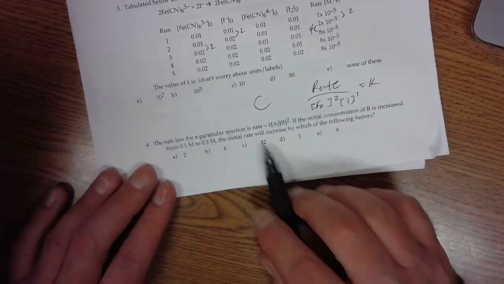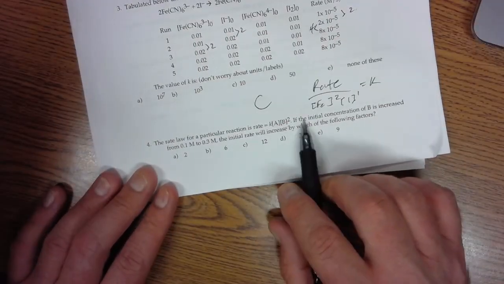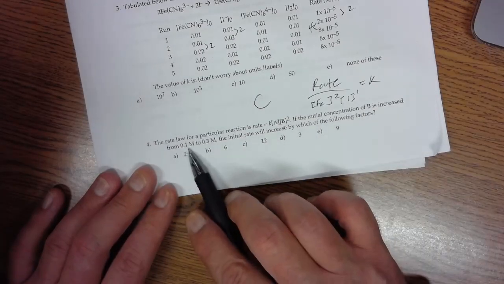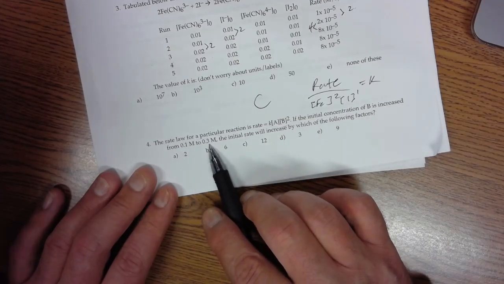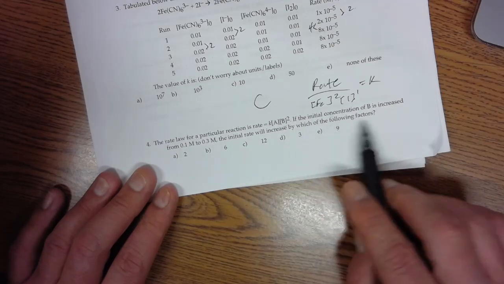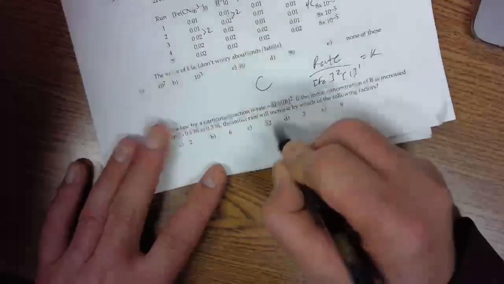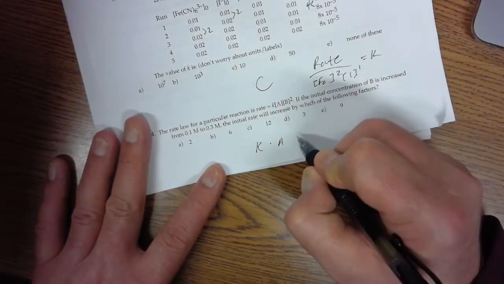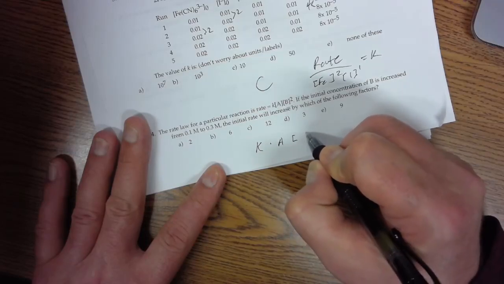The rate law for a particular reaction is rate equals K times A times B squared. If the initial concentration of B is increased from 0.1 to 0.3, that is tripling the rate. The initial rate will increase by which of the following? So we have K times A times B squared.